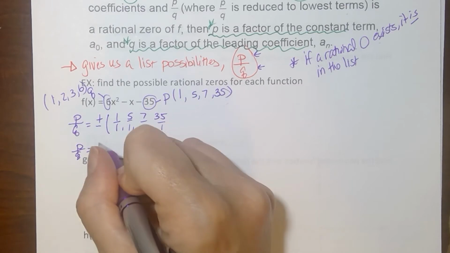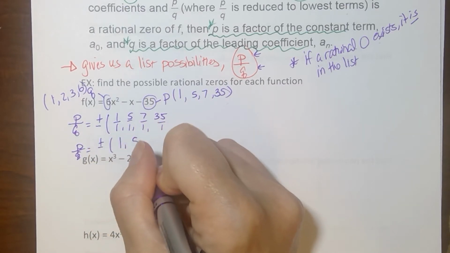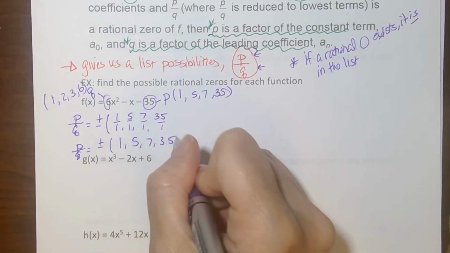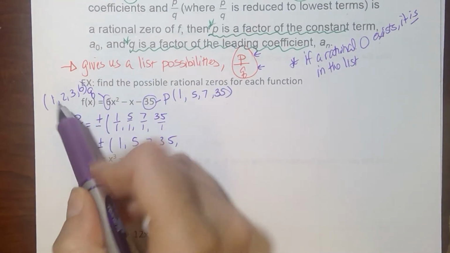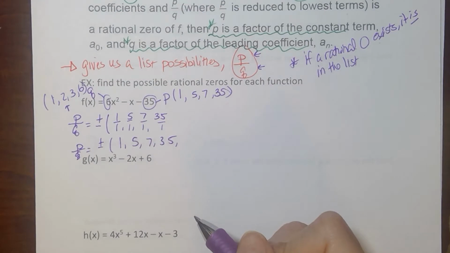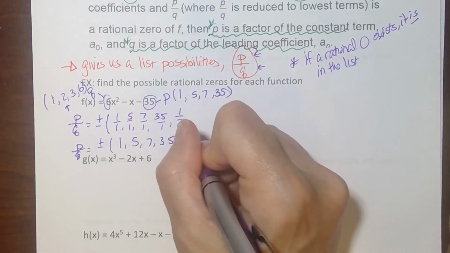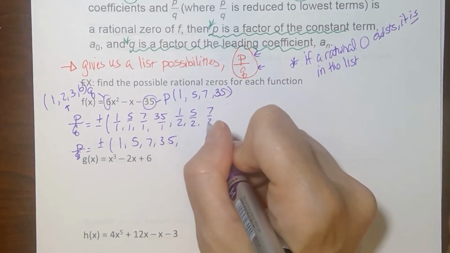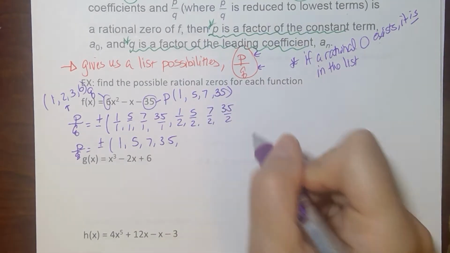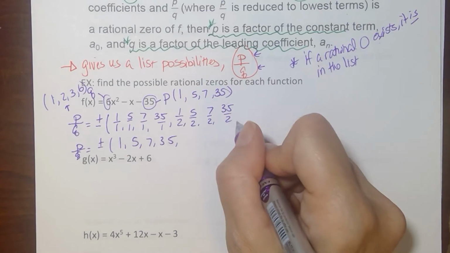So in essence, we're starting with 1, 5, 7, and 35. Then I'm going to take each of these factors and put them over 2, because that's the next factor. So I have 1 over 2, 5 over 2, 7 over 2, and 35 over 2. None of those are going to reduce.